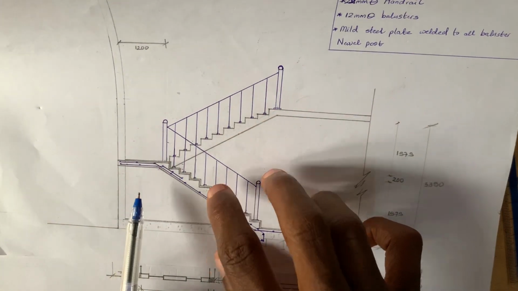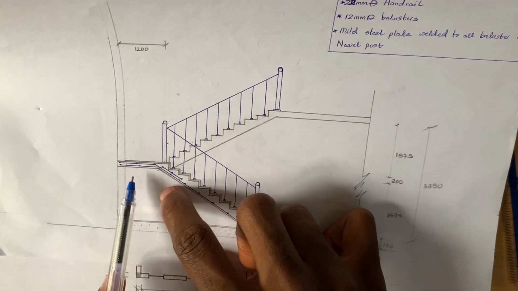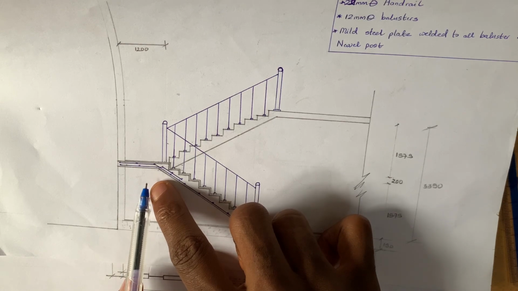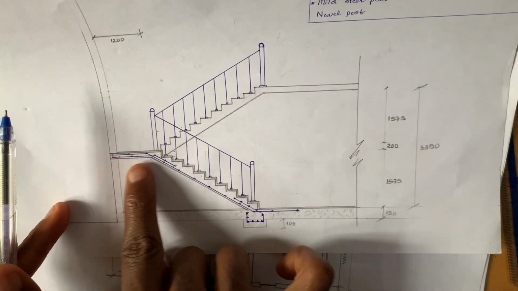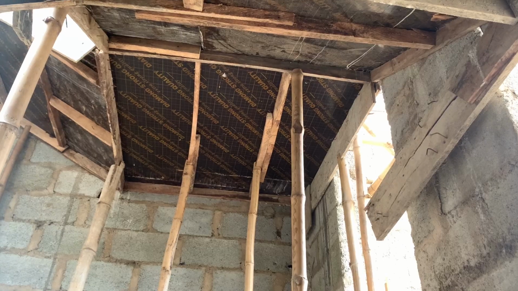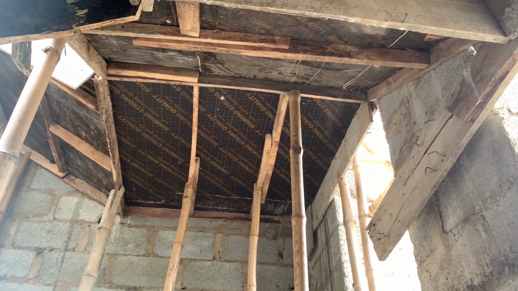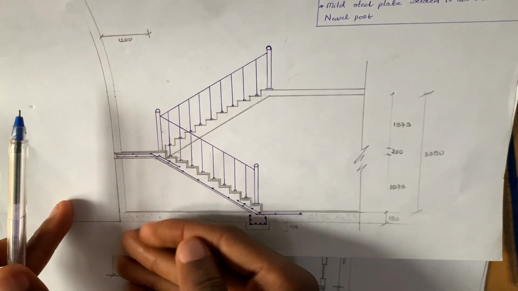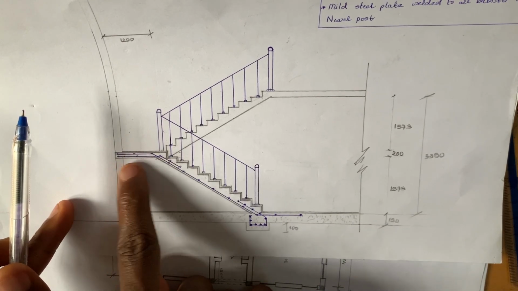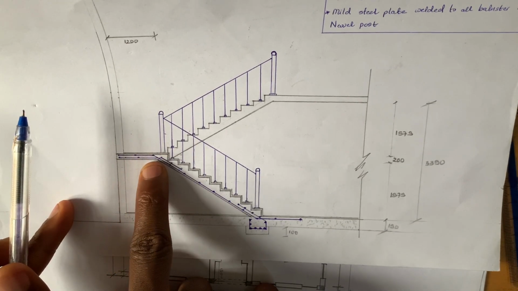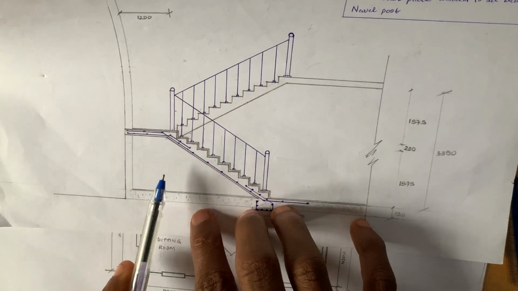Now, the next one we're going to be measuring for is what? The soffit of the landing. Underneath here, wood is going to be placed, because if there's nothing here to give support to the concrete, it's going to fall down. So wood is going to be placed underneath the soffit of what? The landing.